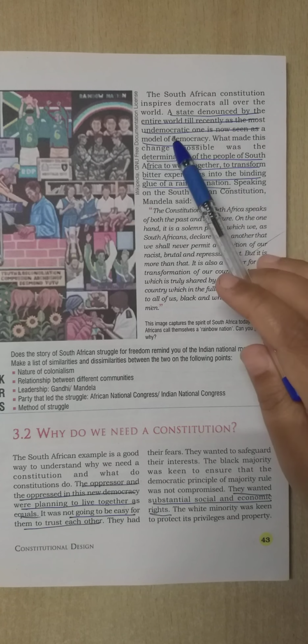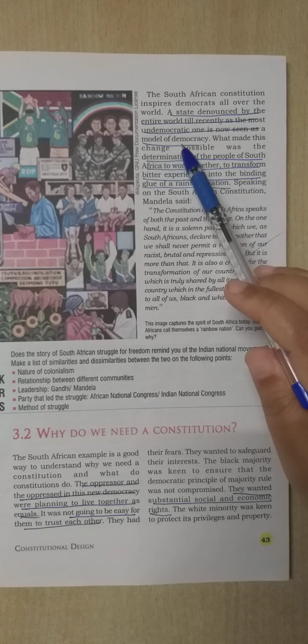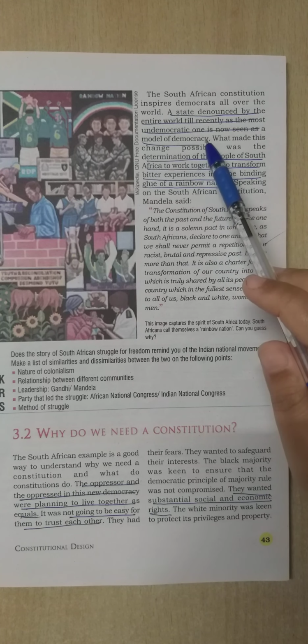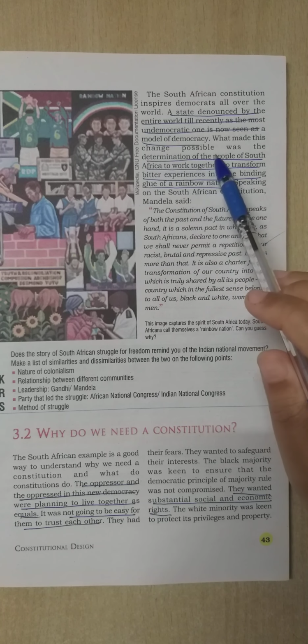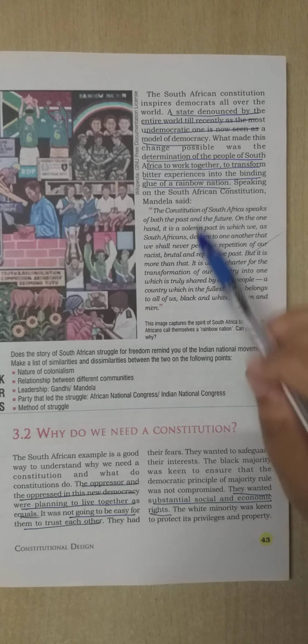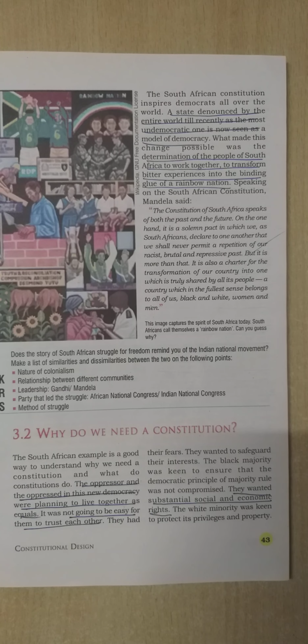A country denounced by the entire world till recently is now seen as a model of democracy. What made this change possible was the determination of the people of South Africa to work together to transform bitter experiences into the binding glue of a rainbow nation. So that's what we're talking about.